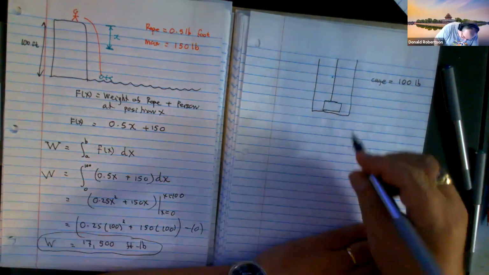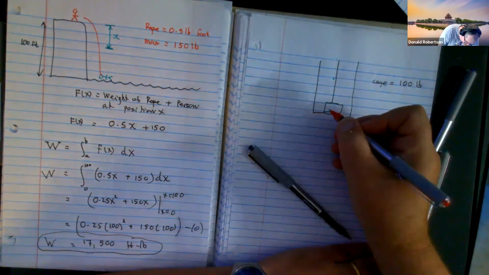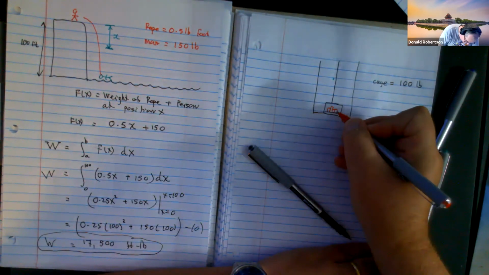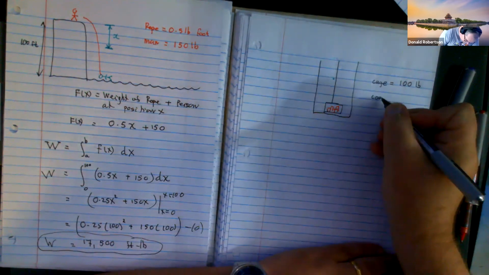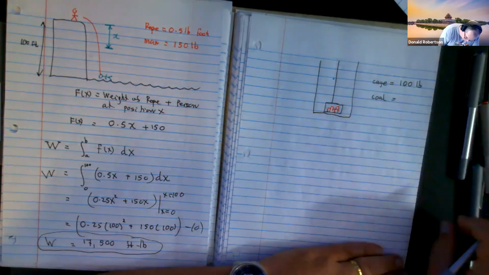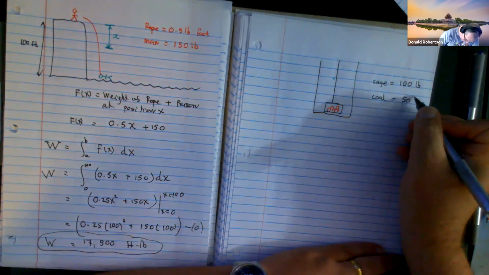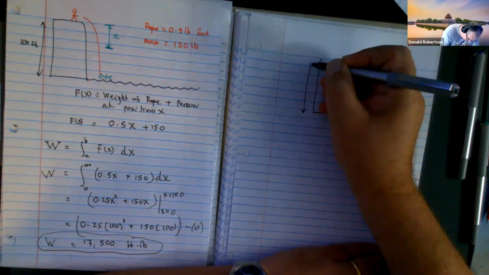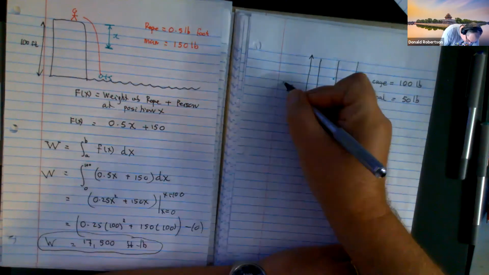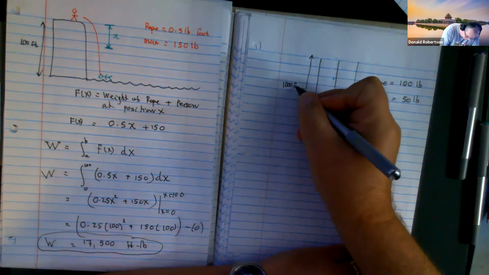In this cage, there's some coal. The coal weighs 50 pounds. This mine shaft is 1,000 feet deep.